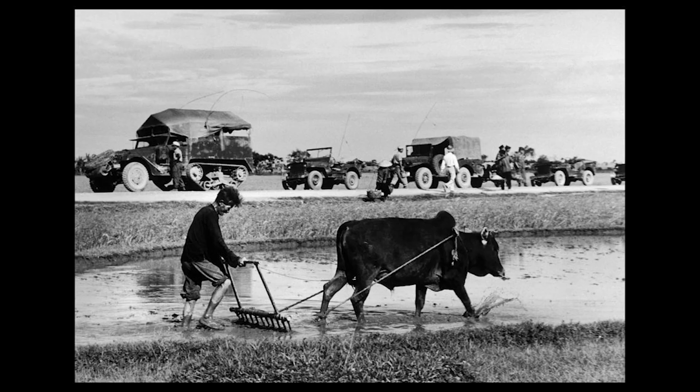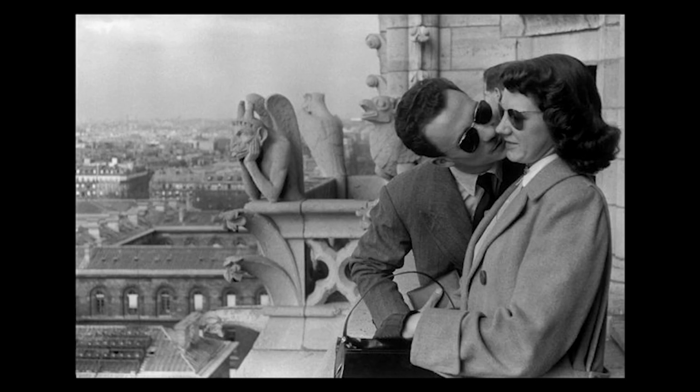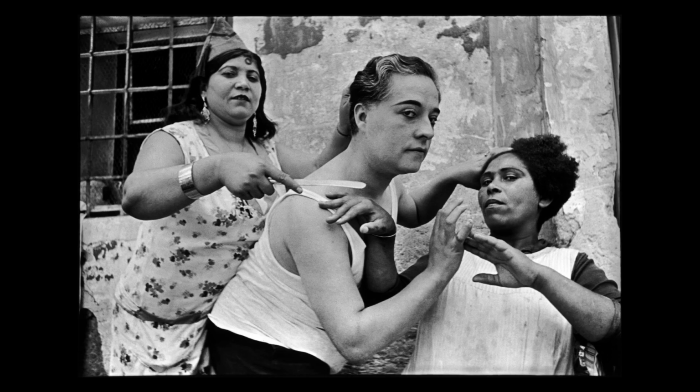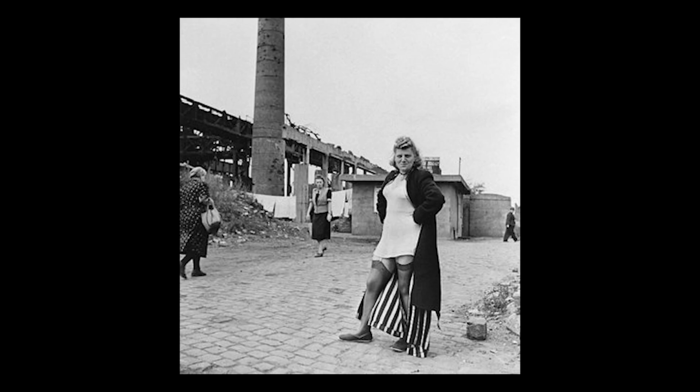Here's some photographic work from Henri Cartier-Bresson and from Robert Capa. As you can see here, beautiful black and white photographs.